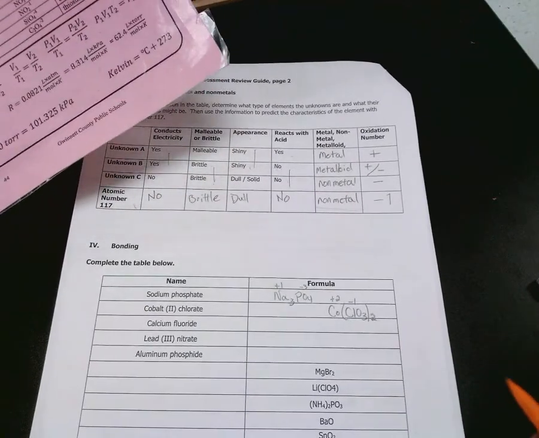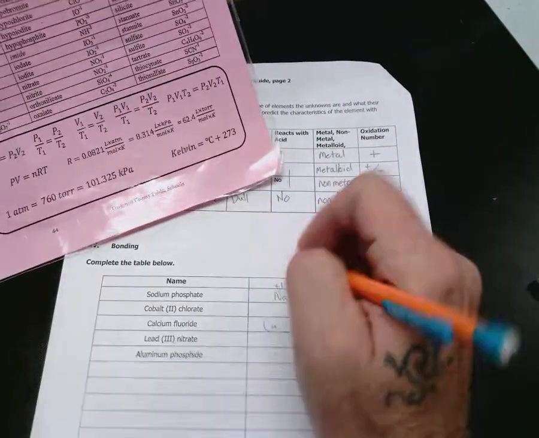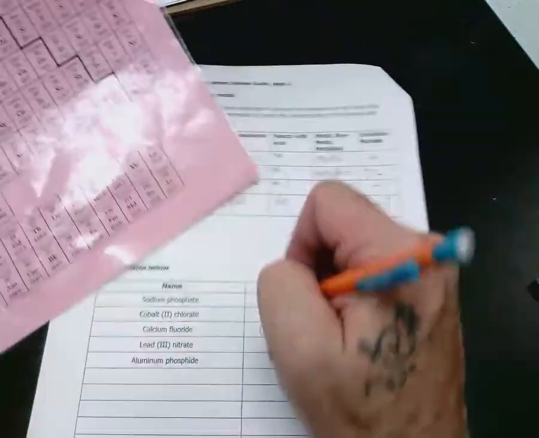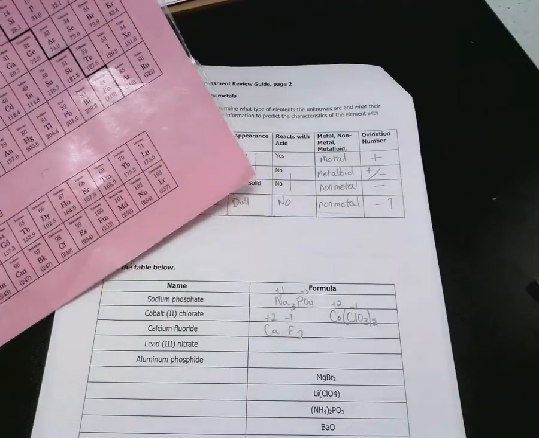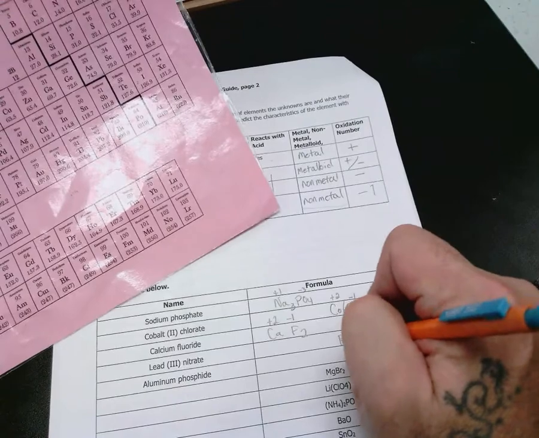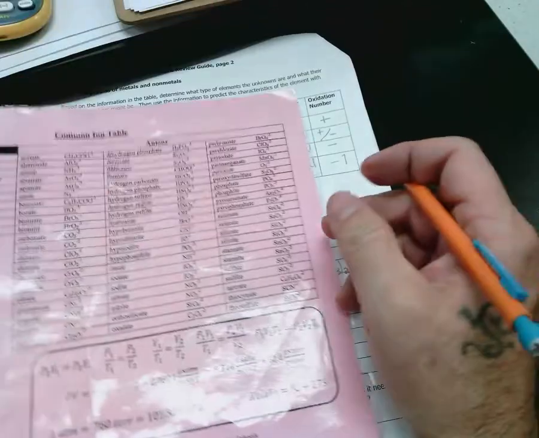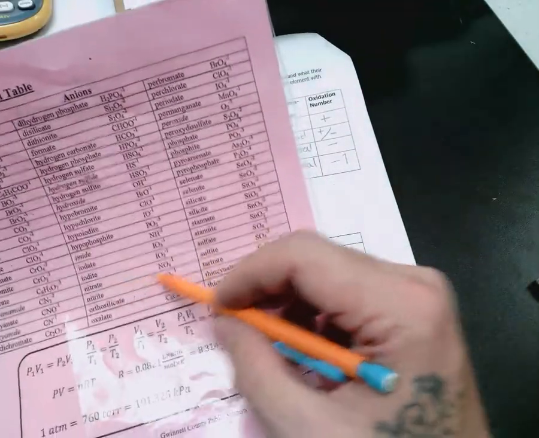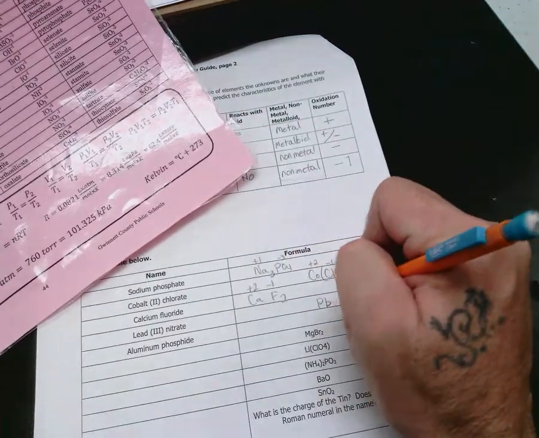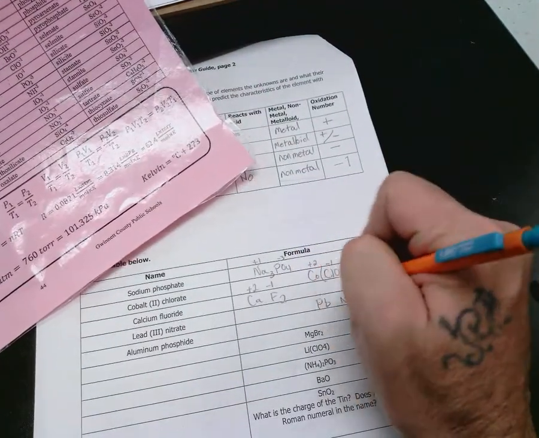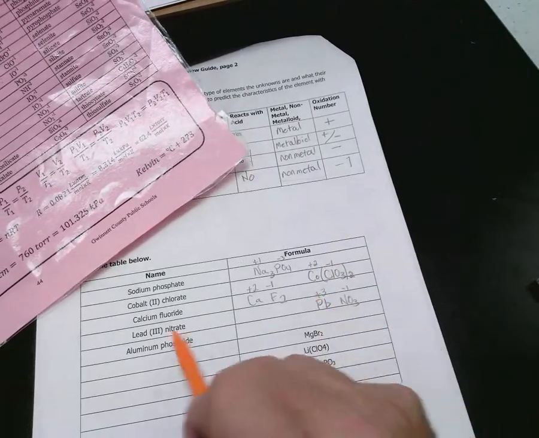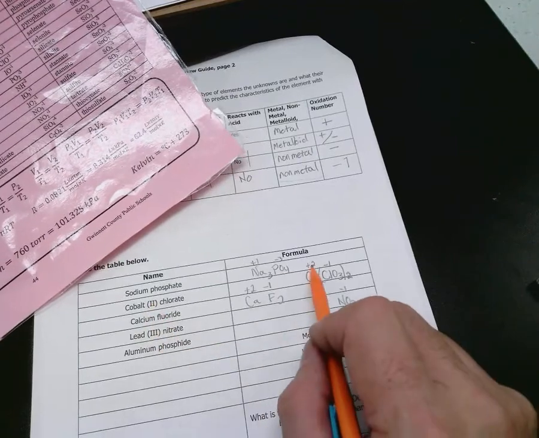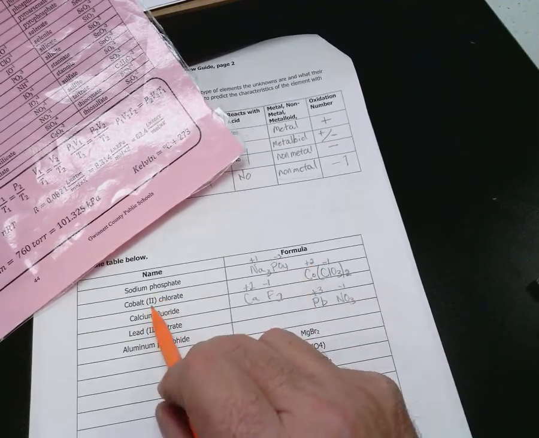Okay, calcium fluoride, Ca and fluorine, and calcium is +2. Fluorine is -1, so CaF2. Lead(III) nitrate, so I have Pb. I have a nitrate, so nitrate is right here. It is NO3, it is -1. NO3 -1, +3. You know where I got that +3, right? Same place I got that +2 off of cobalt. That's what the Roman numeral is there for.